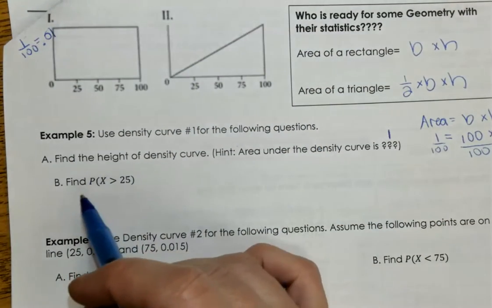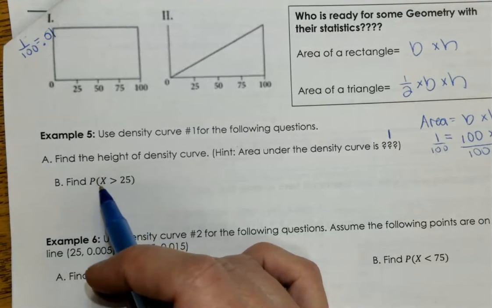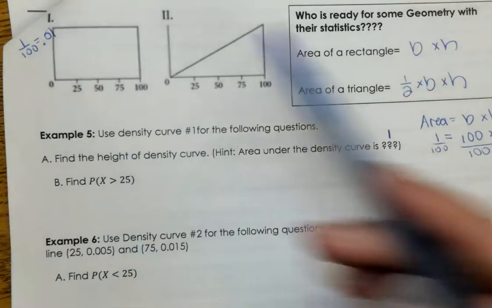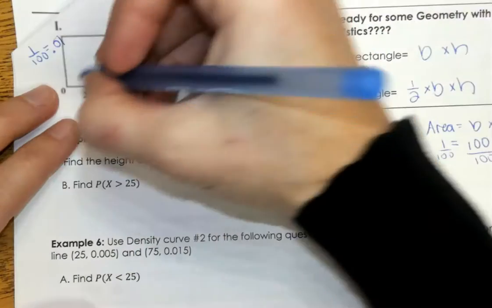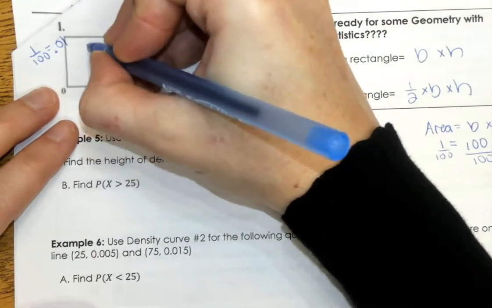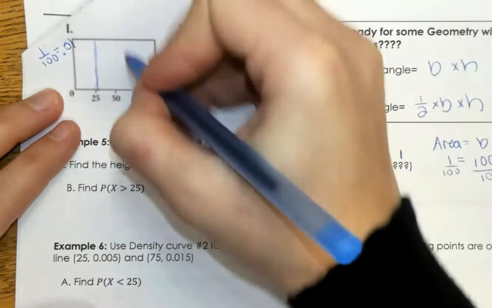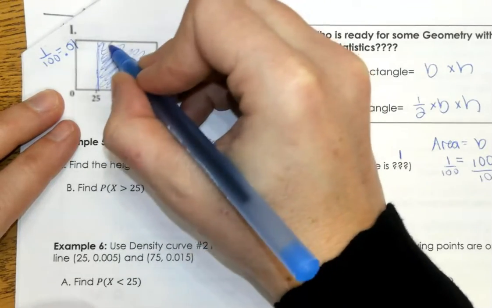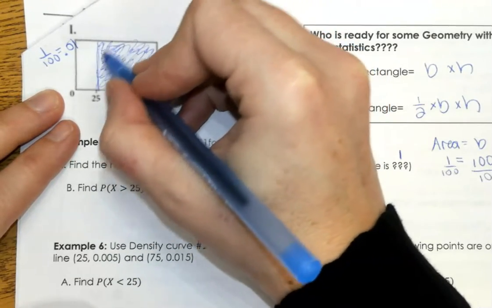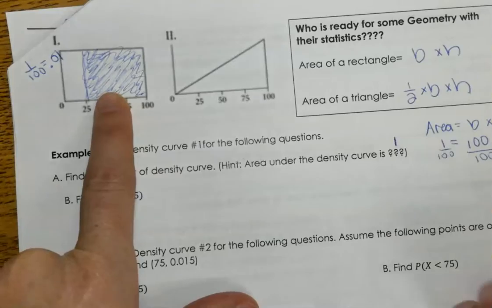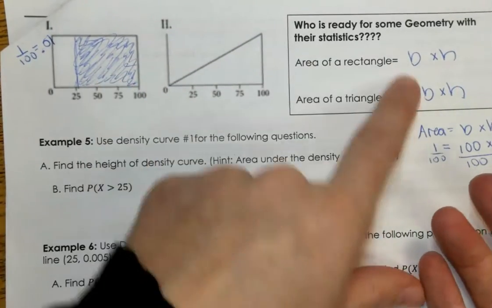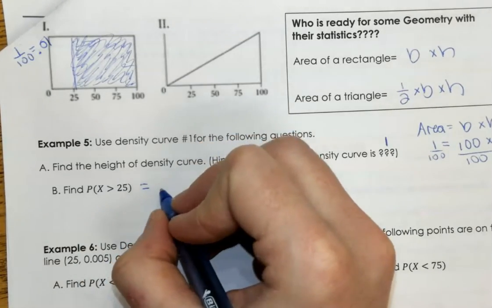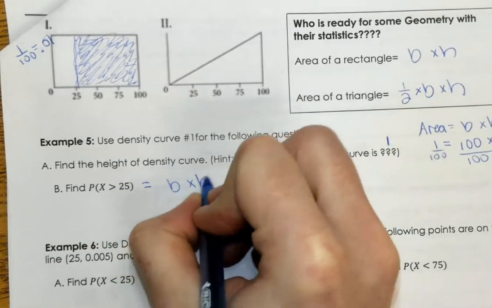All right, so this is asking us to find the probability of random variable x being greater than 25. So let me go ahead and shade that part of the density curve in. Greater than 25, so I'm going to draw a line at 25. This shading should remind you about normal curve problems that we've done before. So I'm basically trying to find the area of the shaded part of the curve. Well, this looks like a rectangle to me, so my area is just going to be base times height. So the probability of x being greater than 25 is just going to equal base times height.